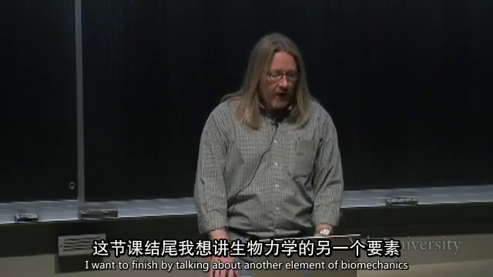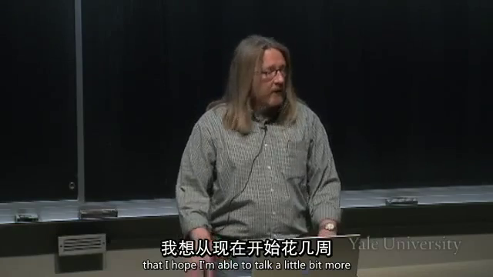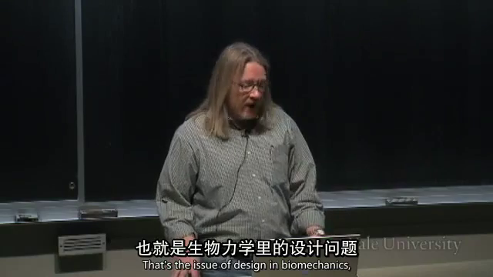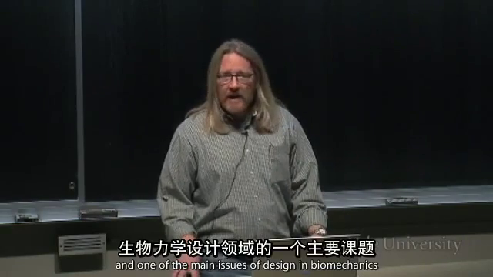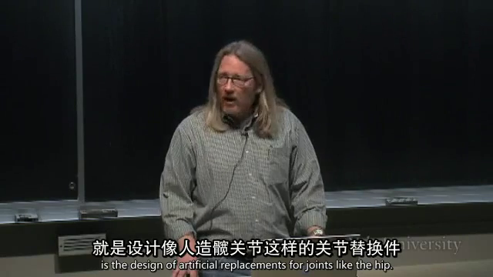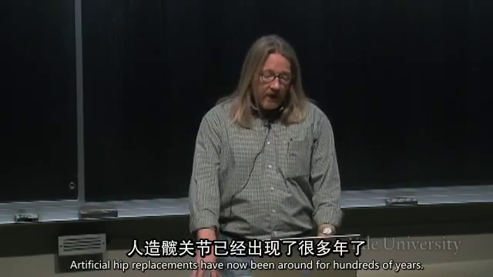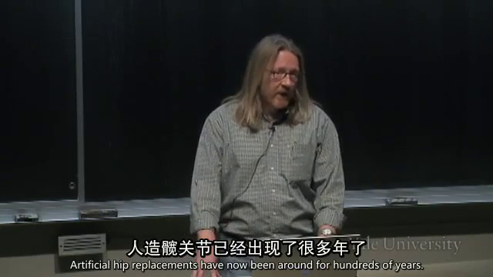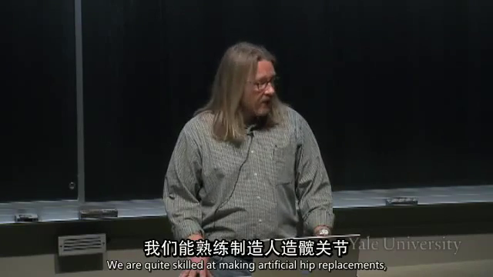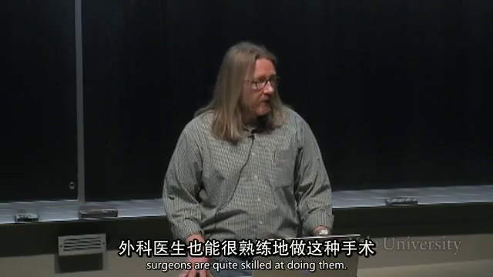I want to finish by talking about another element of biomechanics that I hope I'm able to talk a little bit more about a couple of weeks from now, and that's the issue of design in biomechanics. And one of the main issues of design in biomechanics is the design of artificial replacements for joints like the hip. And artificial hip replacements have now been around for hundreds of years. We are quite skilled at making artificial hip replacements. Surgeons are quite skilled at doing them.